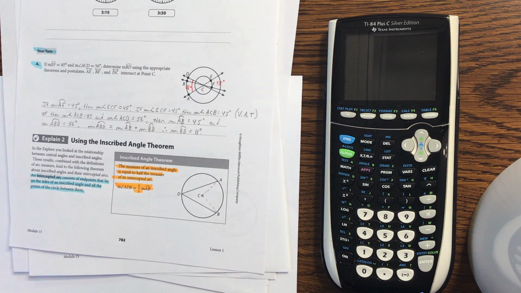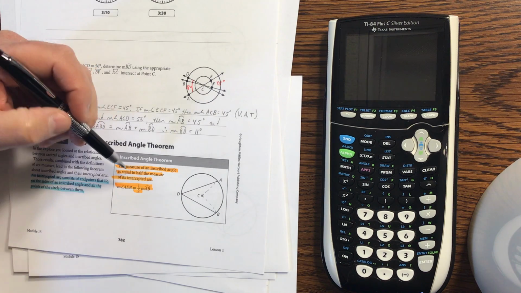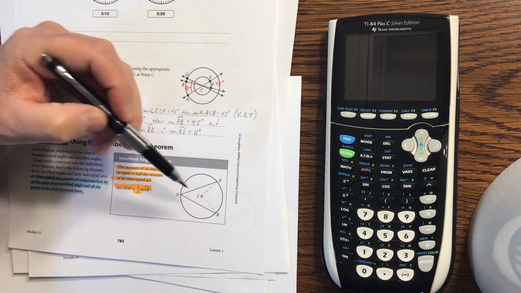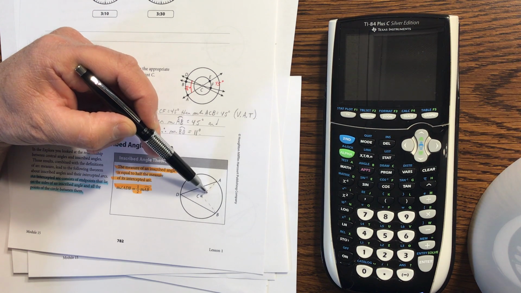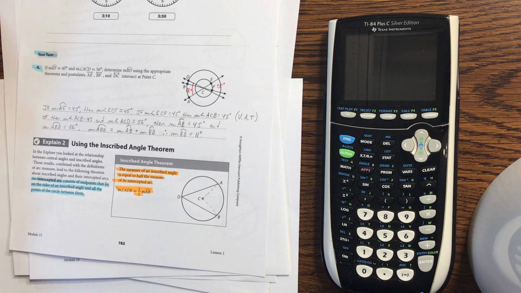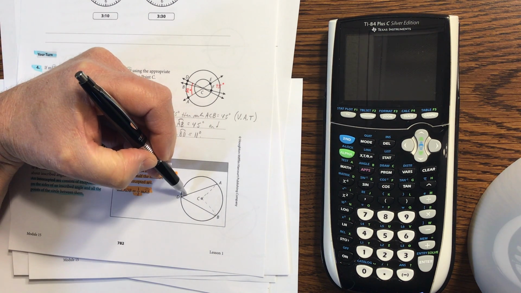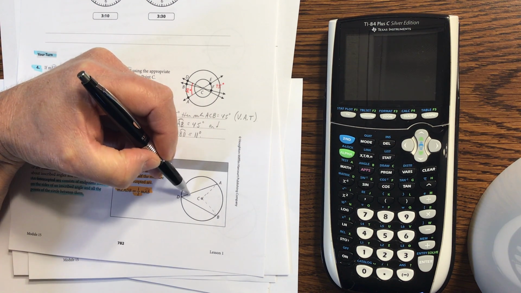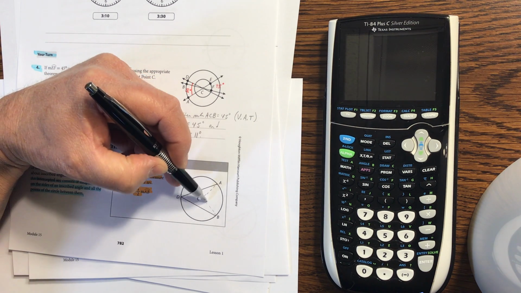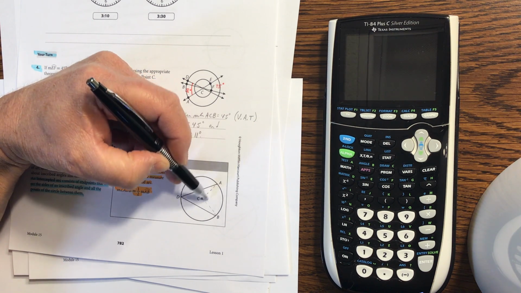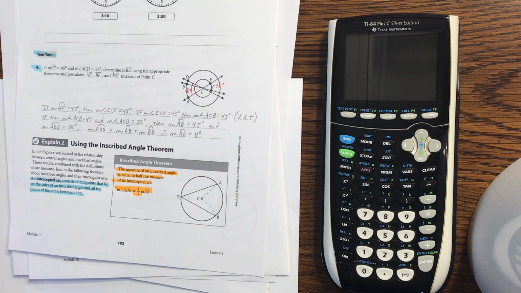Once again, the inscribed angle theorem. The measure of an inscribed angle, see this? That's your inscribed angle. The measure of your inscribed angle is going to equal 1/2 the measure of the intercepted arc. Okay, I am messing that up, my fault.